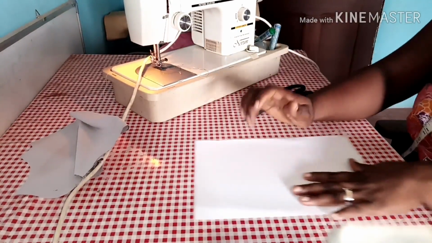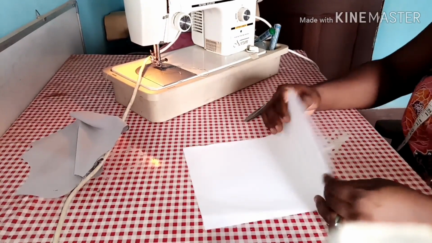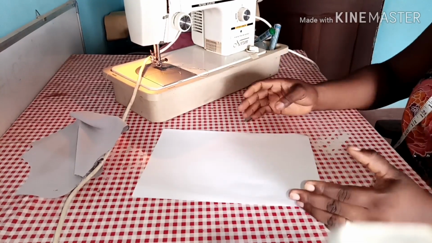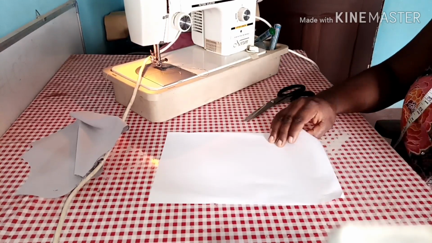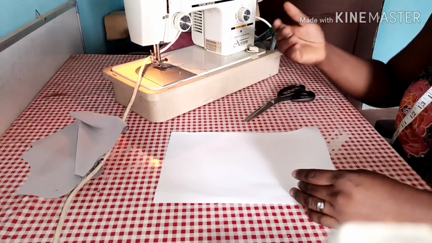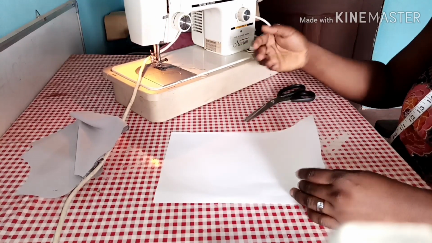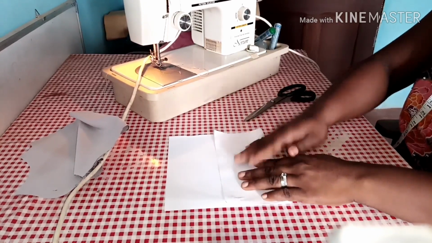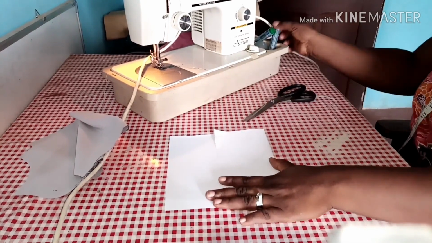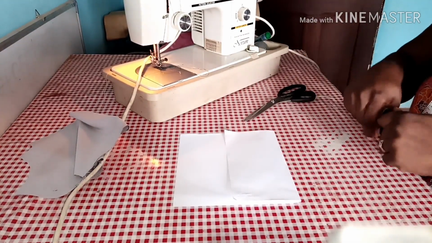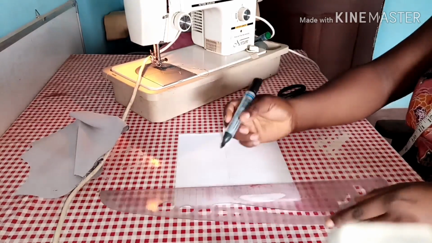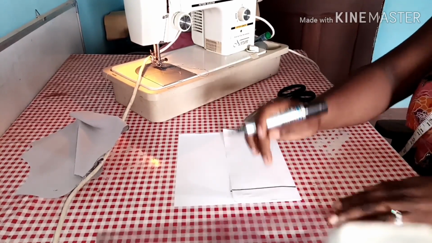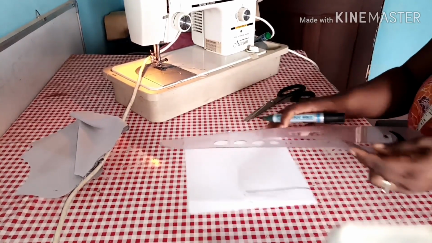Remember I said you need a piece of paper. First things first, you could use cardboard, you can use your normal pattern paper, you could use stay, but it has to be a very strong stay, like the hard stay. So I'll fold the paper into two. When you fold into two, make sure you have a starting point that is at least 1 inch away from the mark.